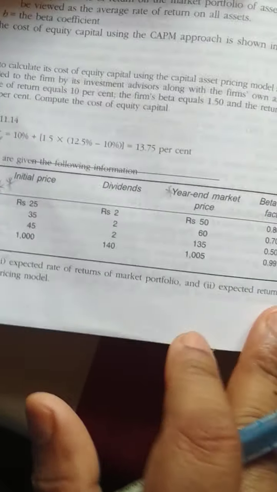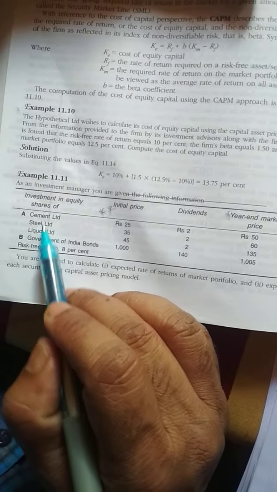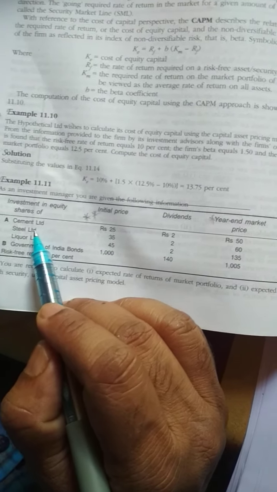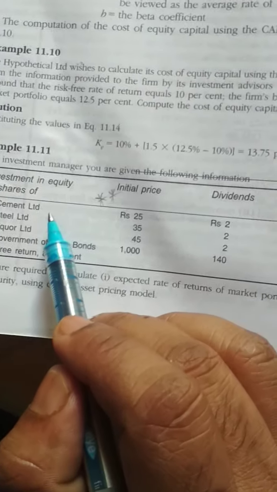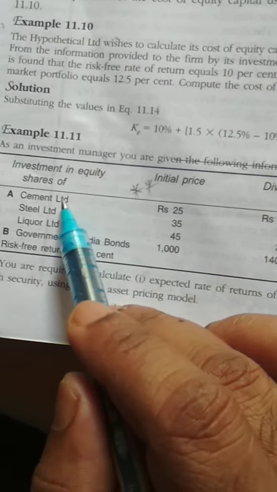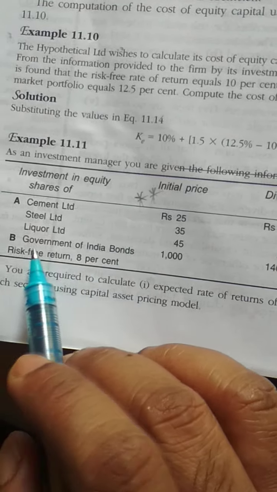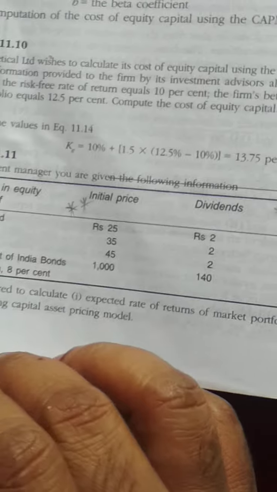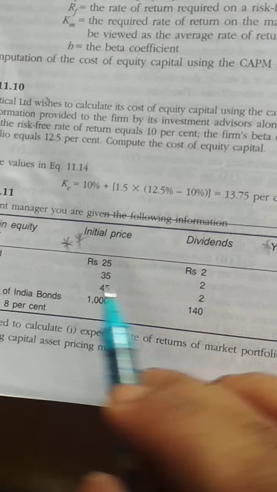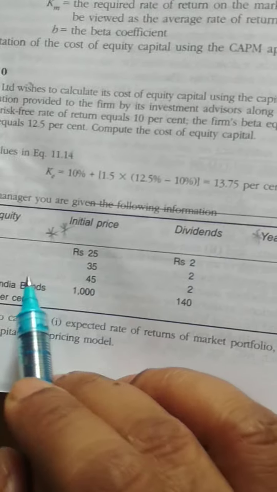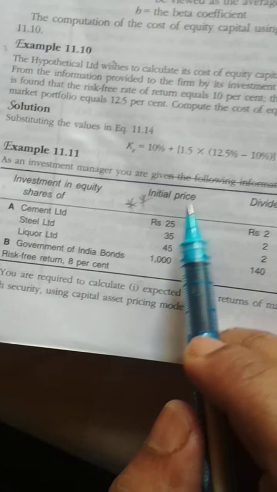So this is another model of cost of equity capital. Let us take one more problem under the CAPM model. This is the information given. Look into the question details. Information on three companies is given: Cement Limited, Steel Limited and Liquor Limited, which are private sector and public limited companies, and along with it, Government of India bonds, which are the risk-free investment. Four pieces of information are given.